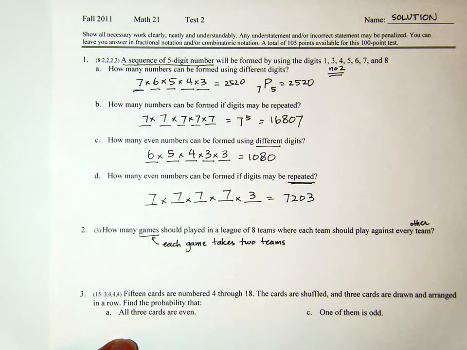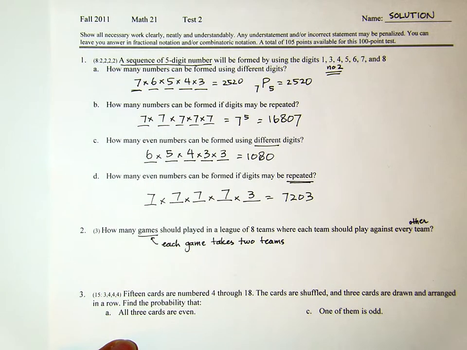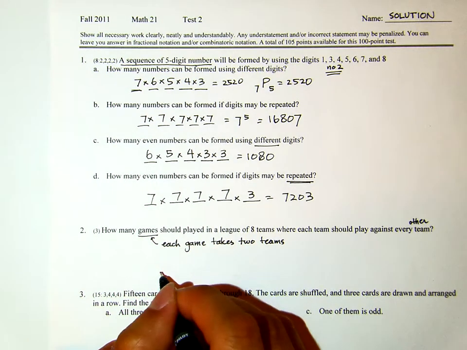So if the question is how many games should be played in a league of 8 teams, then we should think of how many groups of 2 we can have from these 8 teams. The answer is not 4. It should be 8 choose 2.